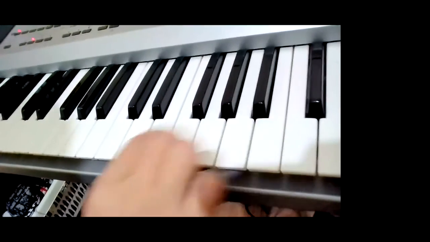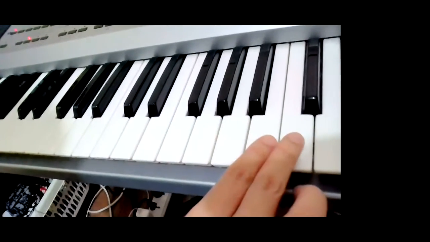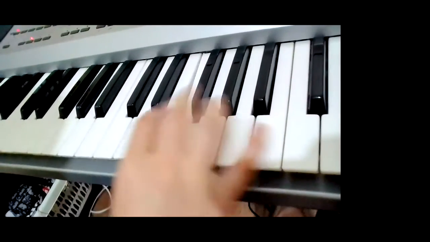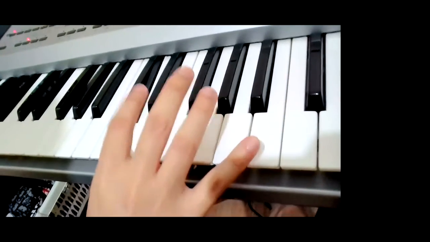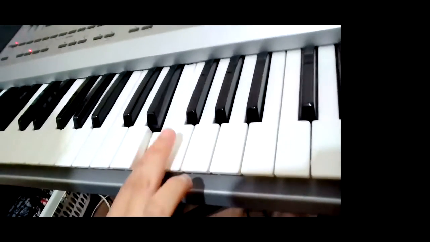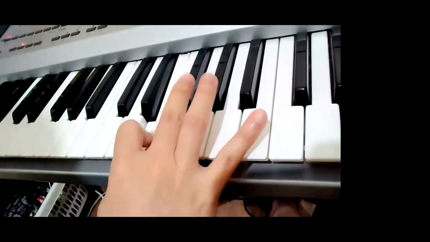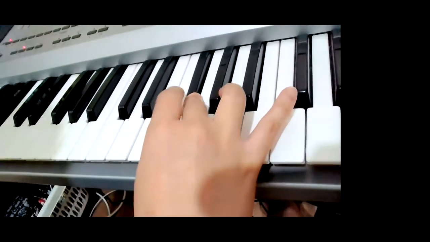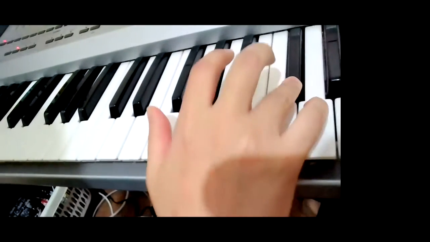You remember the rule, right? The major scale, we have to have half steps at 3, 4 and 7, 8. Right? And then D major, whole step, and then this is a half step, but we have to make a whole step. So here, and then half step, whole, half, whole, and then half step.